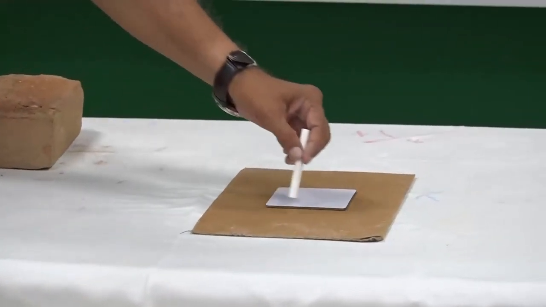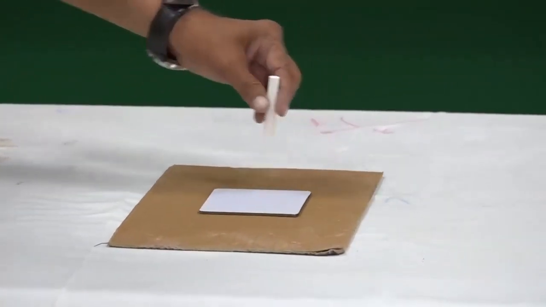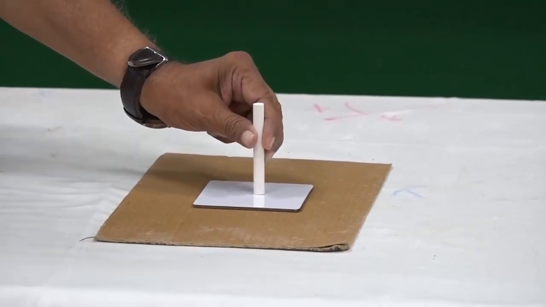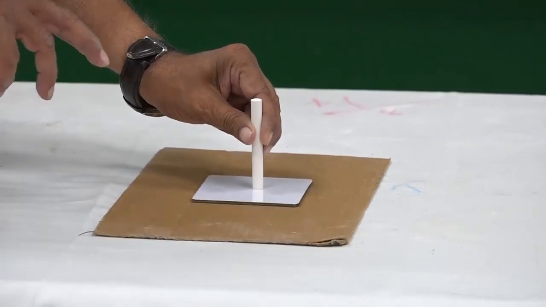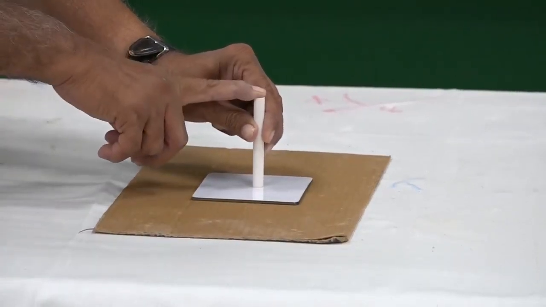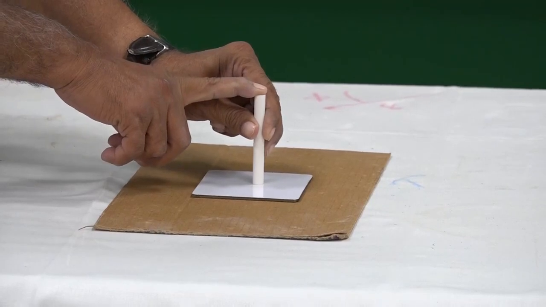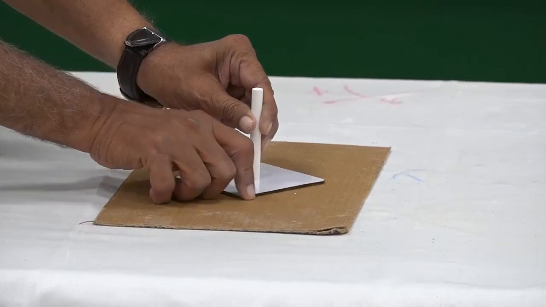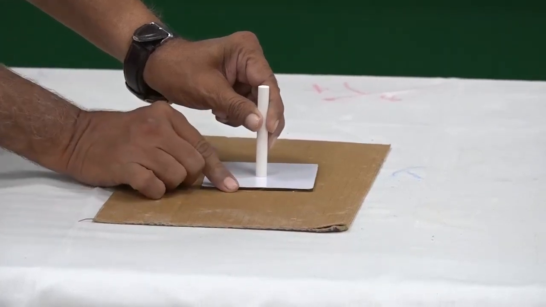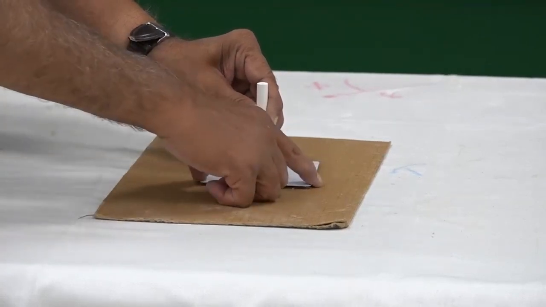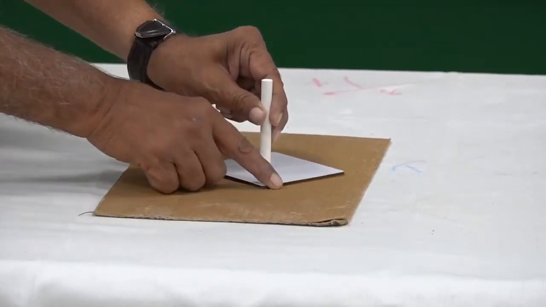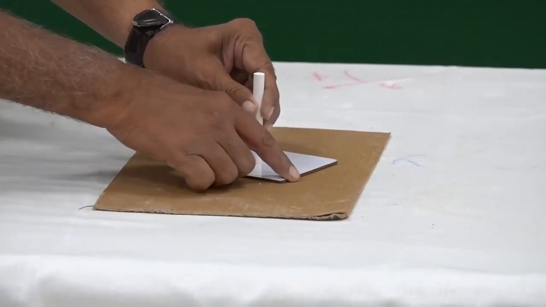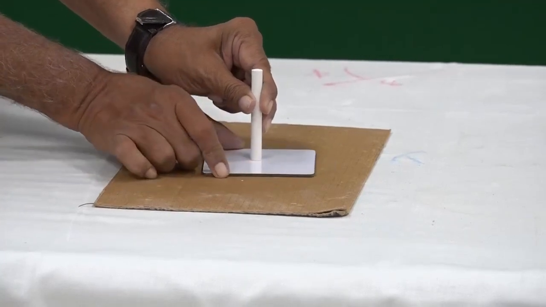Now, here is a square plate, and suppose I put my axis through the center perpendicular to the plane of the plate. If I rotate this plate about this axis by 90 degrees, that is 2 pi by 4, you get back the same mass distribution.